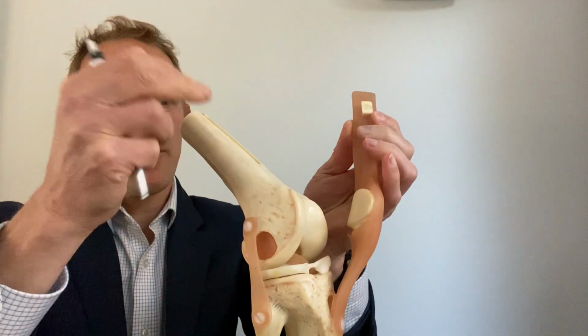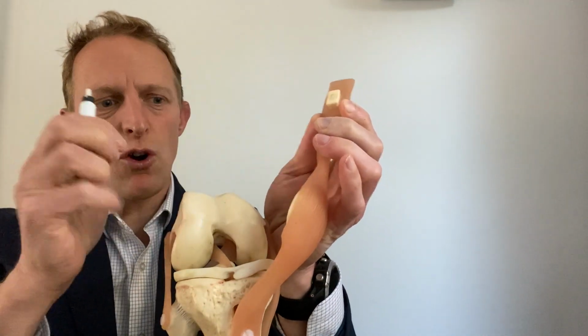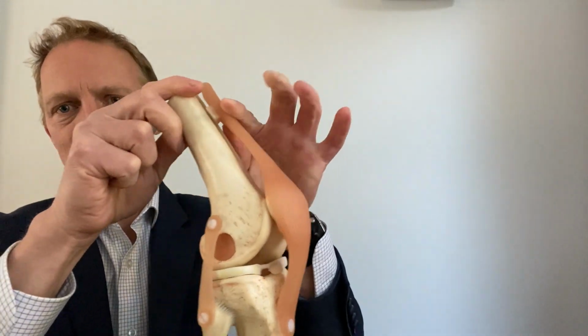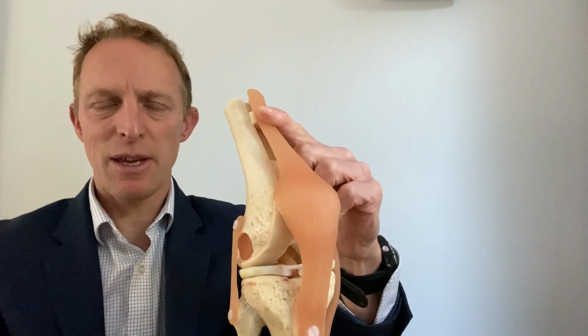The patella sits in a groove on the end of the thigh bone called the trochlea that guides its movement. So that's a basic introduction to the anatomy around the knee.